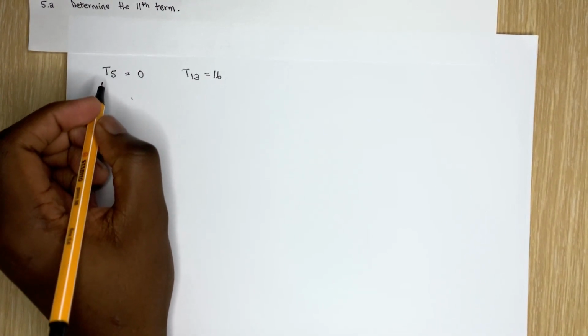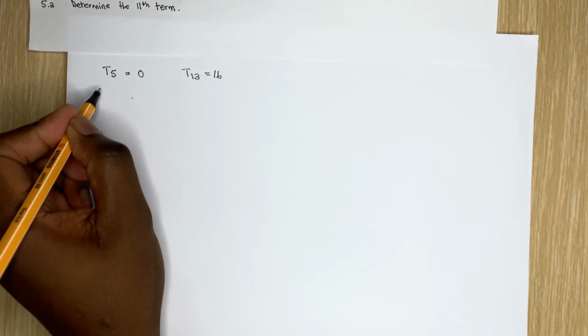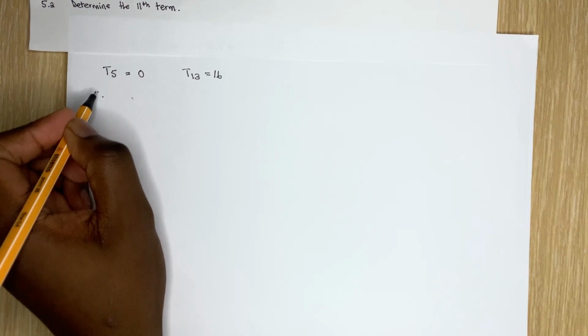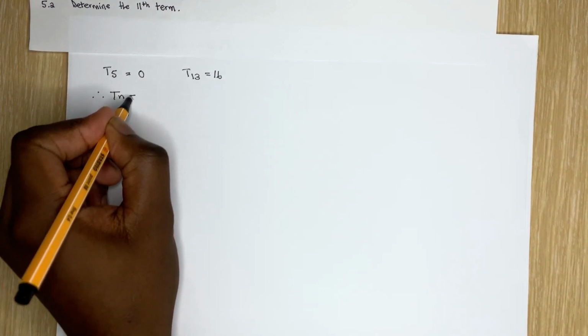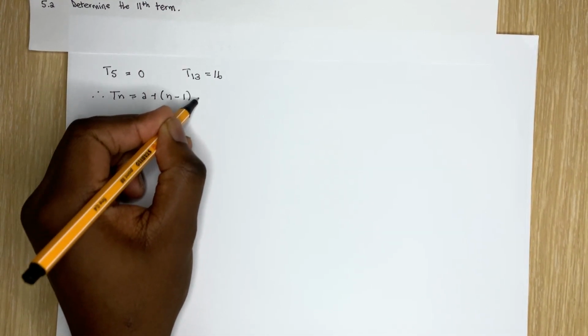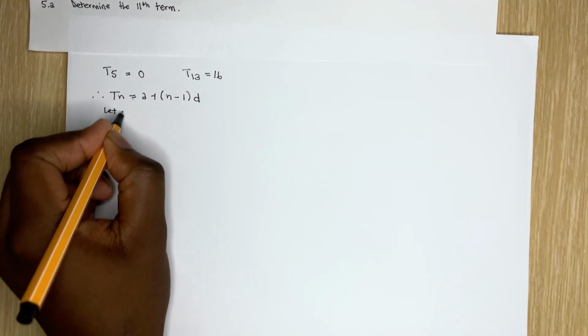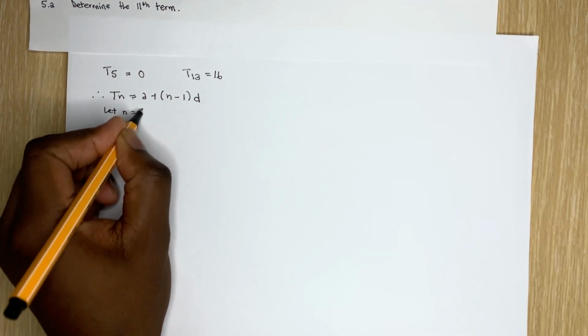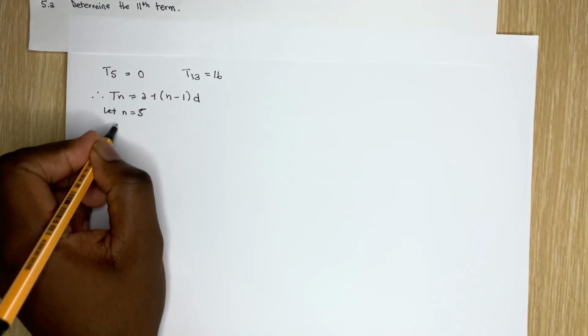For T5, we're going to say Tn equals a plus (n minus 1) d. I'm going to let n equal 5 because we know the value of the fifth term.